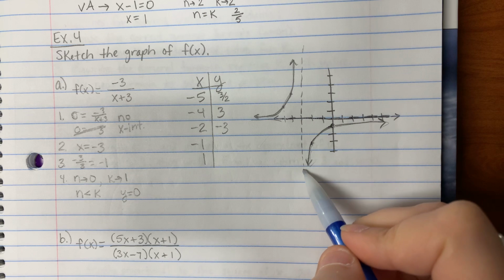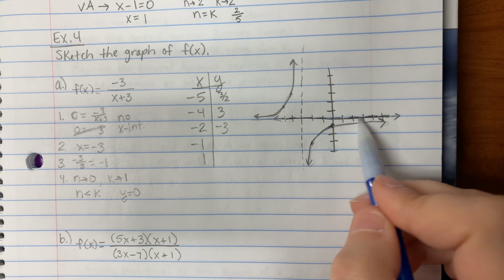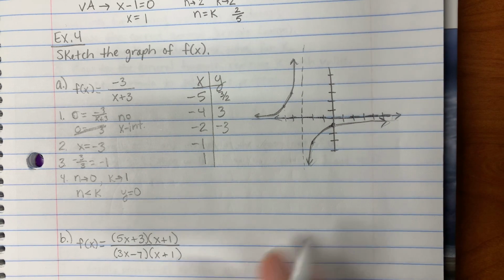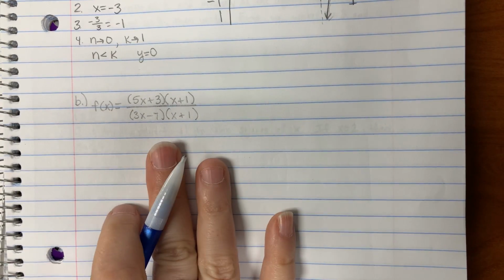I know that it's going down this direction towards negative infinity, and then I know as x is going towards positive infinity, this is getting closer and closer to 0. Okay, so there's a sketch of that one. Part B is asking me to do the same thing.